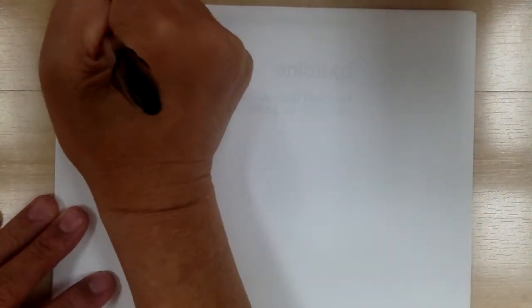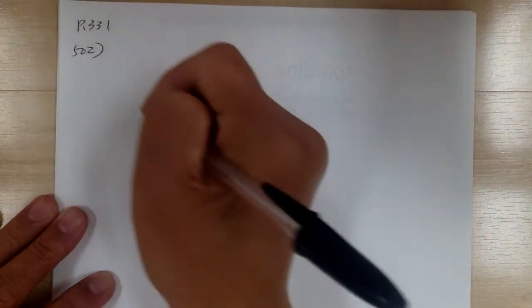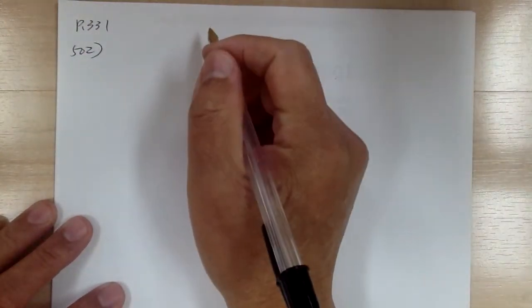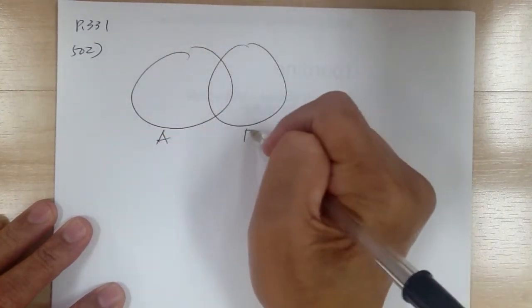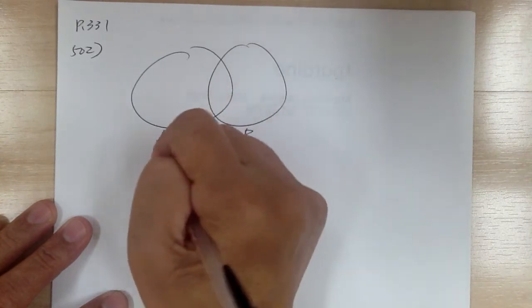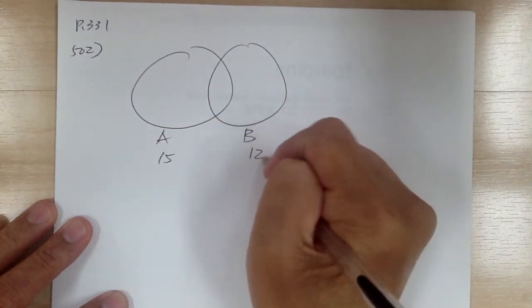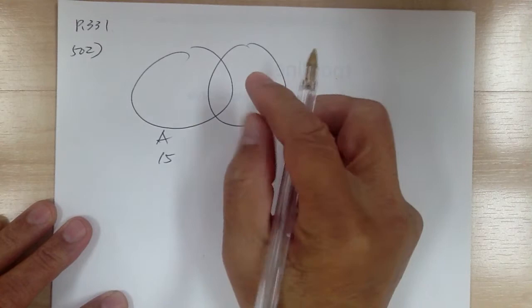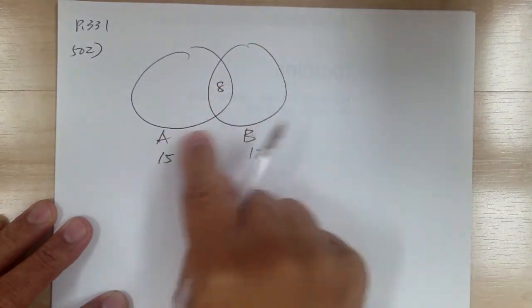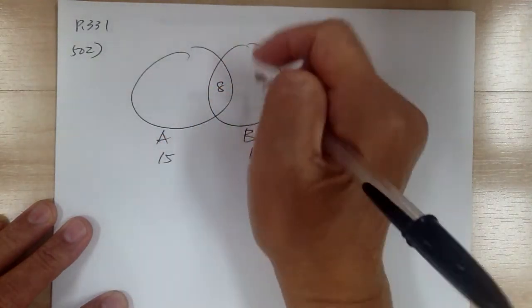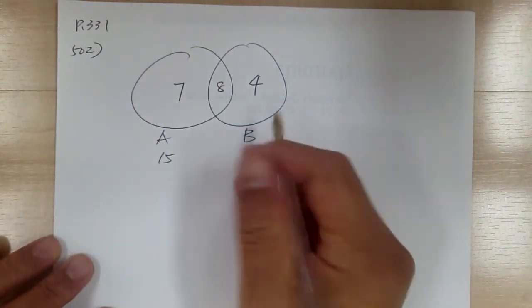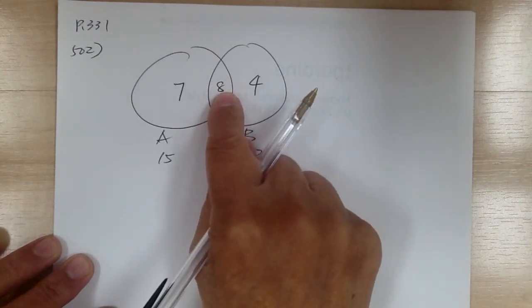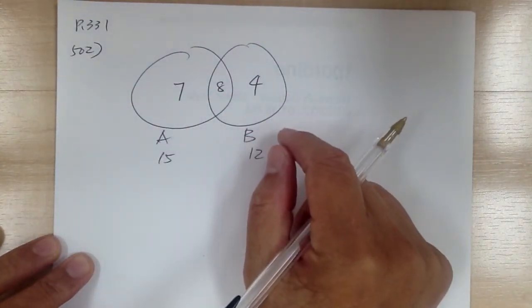Okay, let's go to 502. So read the problem. There are 2 sets, A and B. A contains 15 and B contains 12. The intersection of A and B contains 8. So if this is B, this is 12, so this would be a 4. This is A, this is 15, so this would be a 7. So you can always figure out your middle first. Once you figure out your middle, you can figure out the rest of the problem.